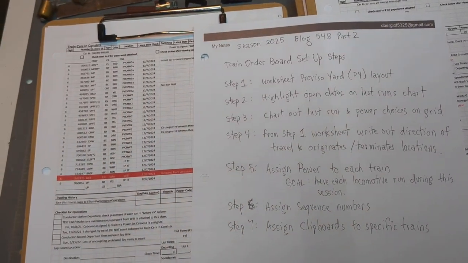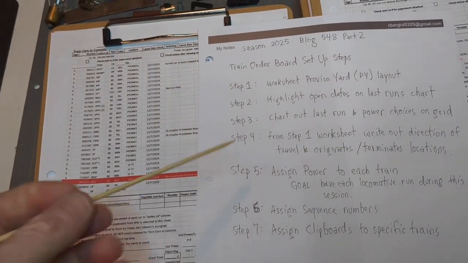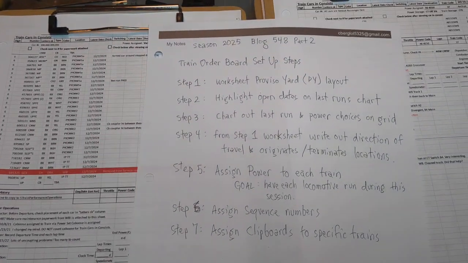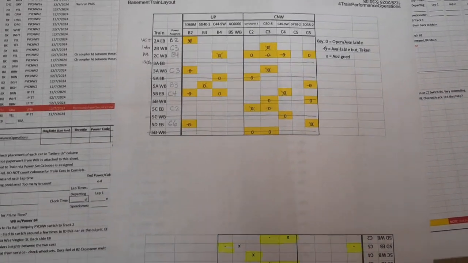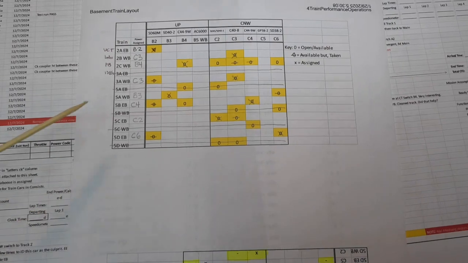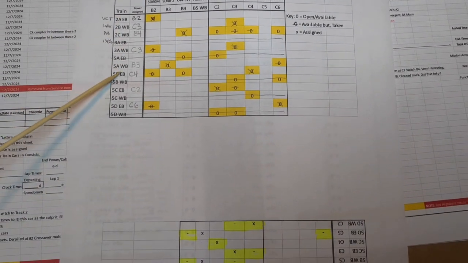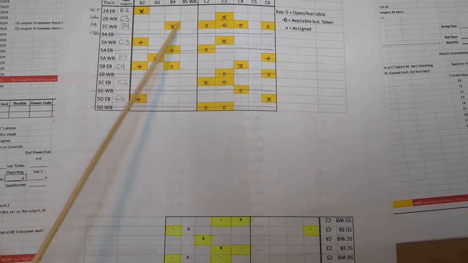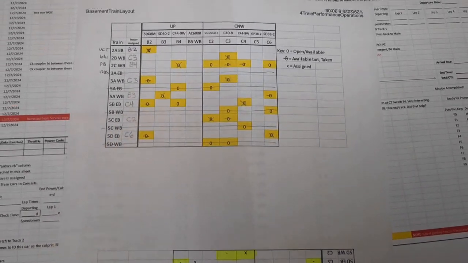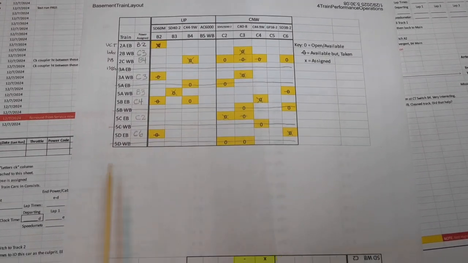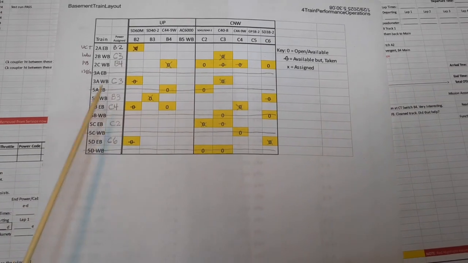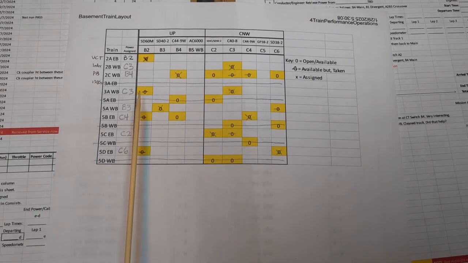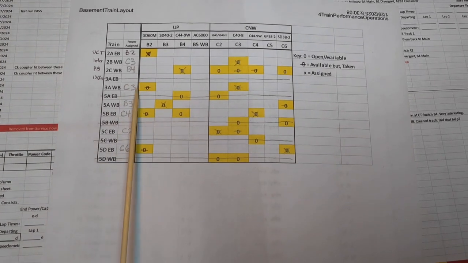Okay, then step 3, we chart out the last run and power choices. So let me show you that. So those gaps I filled, I charted that out by train types and then by locomotives here. And then I can see a grid on what trains and what locomotives are available. And I try to run 1 train per train order board session.